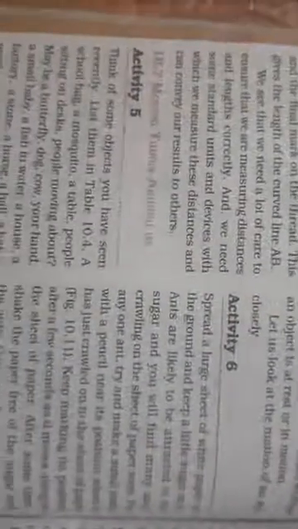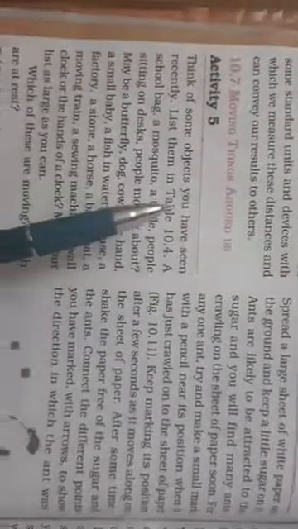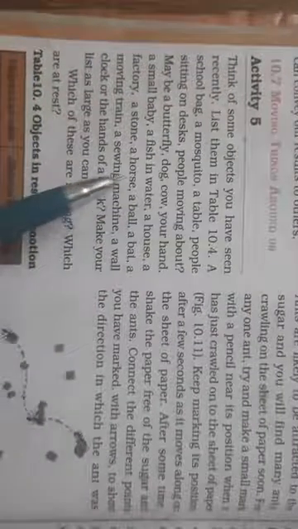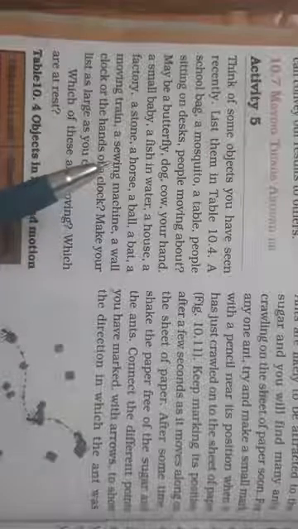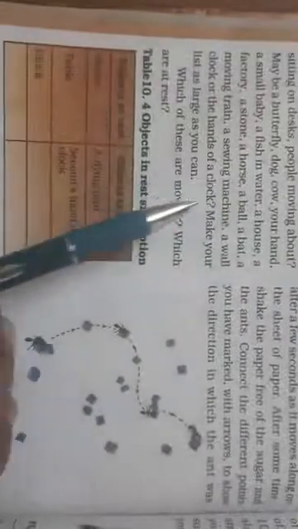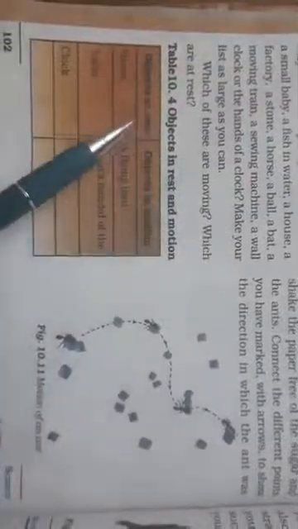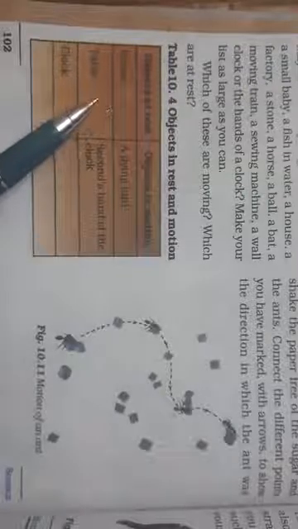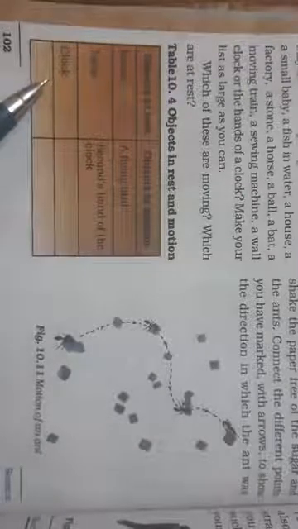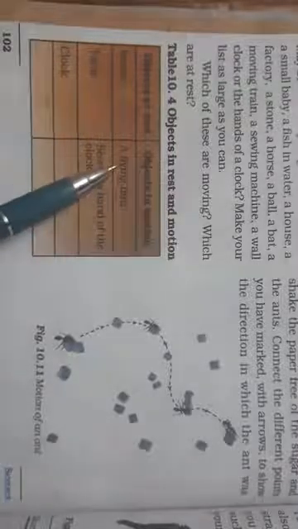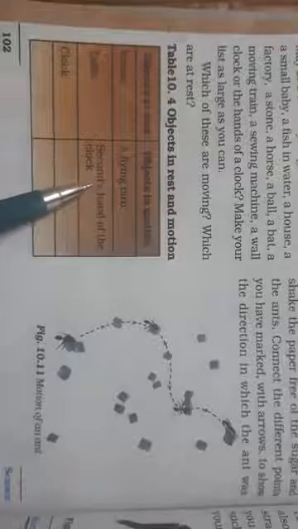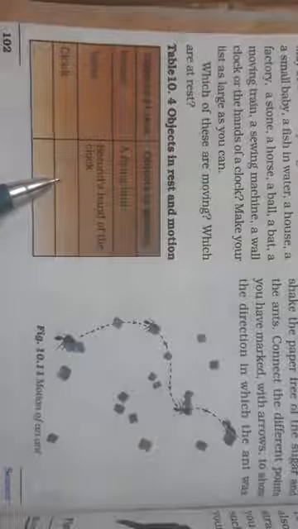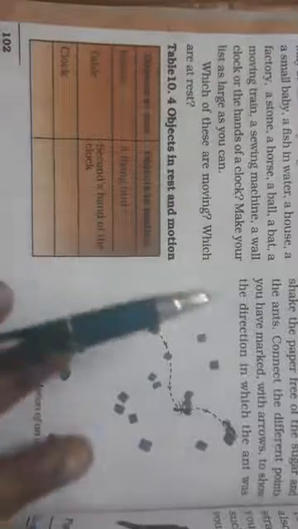Then we will see the moving things around us. If you look around yourself, you can see many things around you. Some of the things are moving, whereas some of the things are stationary. If you make a table like this, which are the objects at rest? When you look around, there is house, table, clock, chair, benches. All these are stationary. Whereas a flying bird, the hands of a clock or the blades of the fan, all these are moving, isn't it?